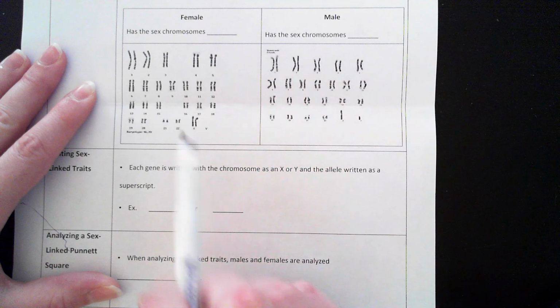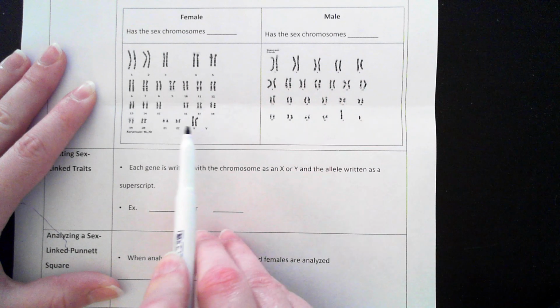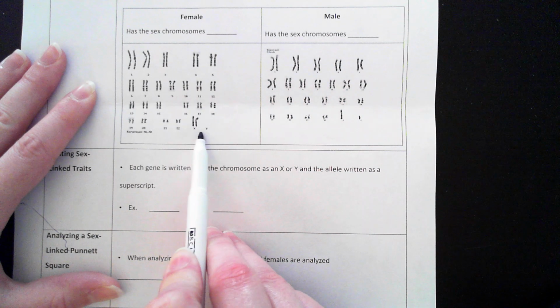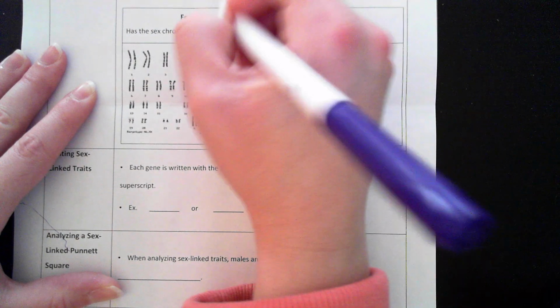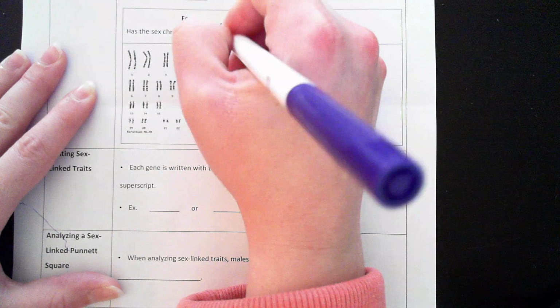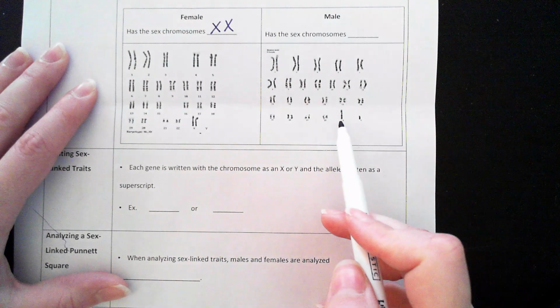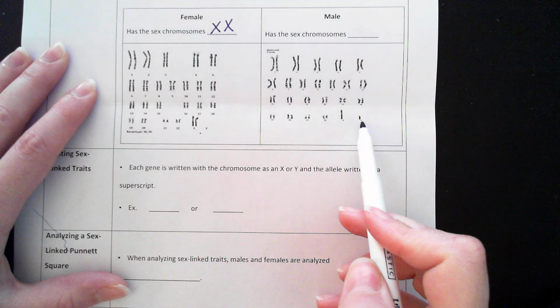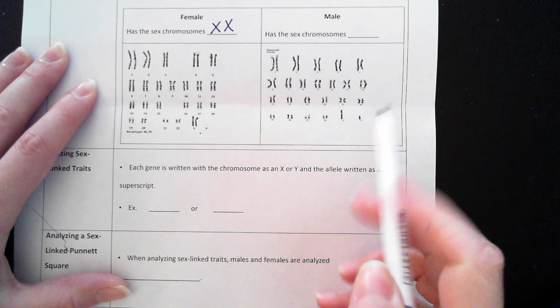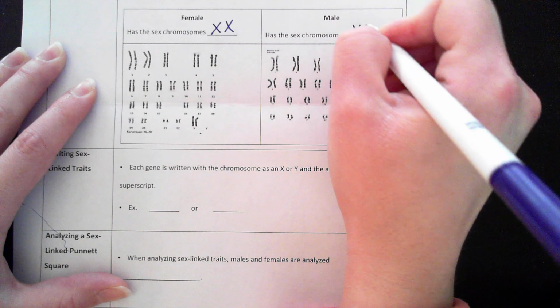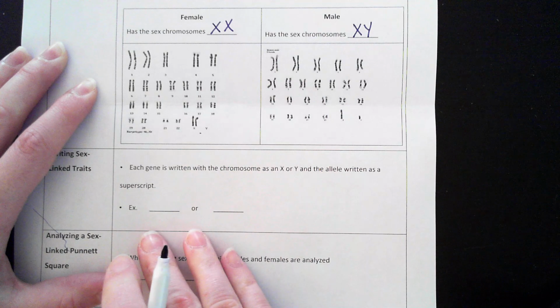An individual that is genetically female is going to have 2 copies of the X chromosome, and so we will write those as XX, whereas the male has 1 X, but then they also have a Y, and that's exactly how we write a male's sex chromosomes.